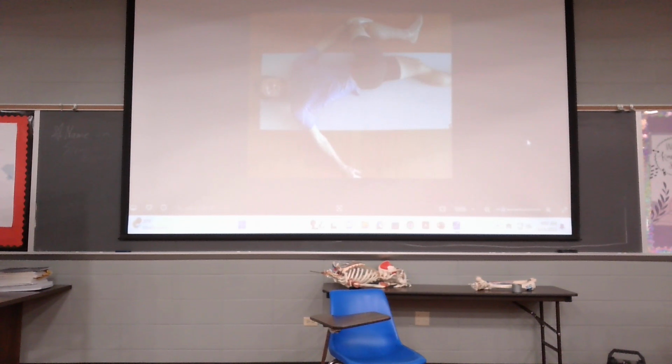How is this person's trunk rotated? To his right or to his left? Right. Okay. His sternum is looking at his right hip. That means his trunk is rotated to his right. If his trunk is rotated to his right, he's not stretching right transverse trunk rotators. He has to be stretching left transverse trunk rotators.